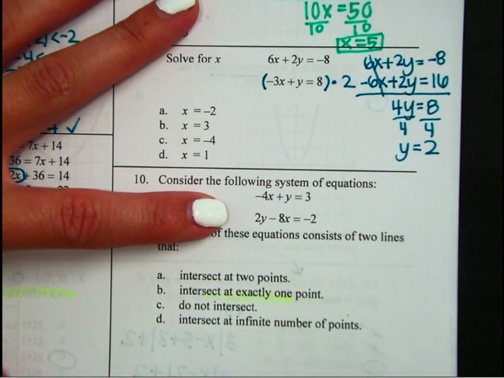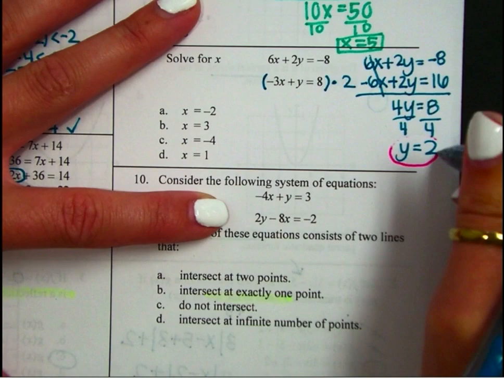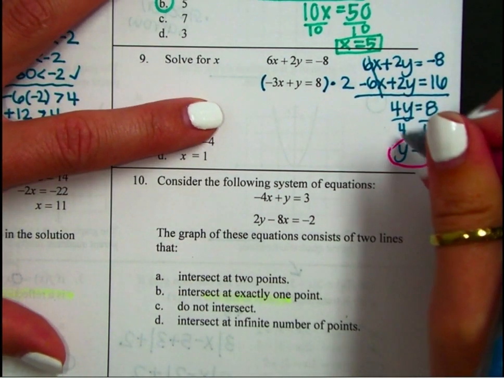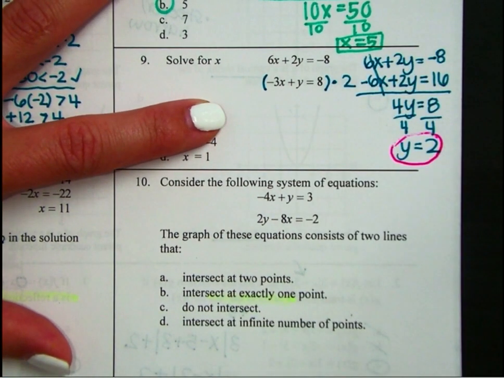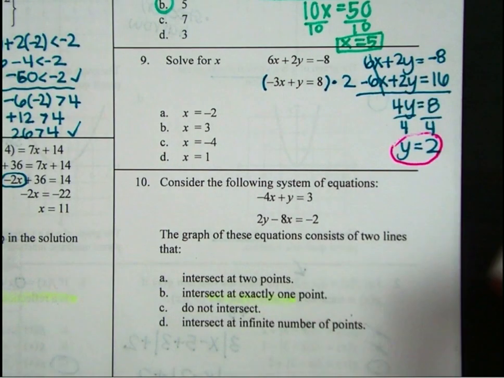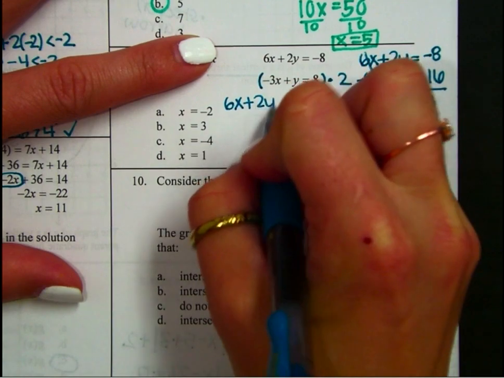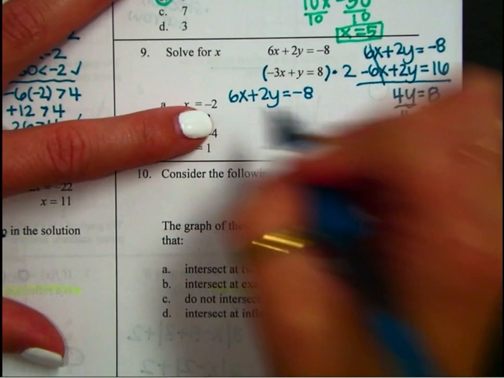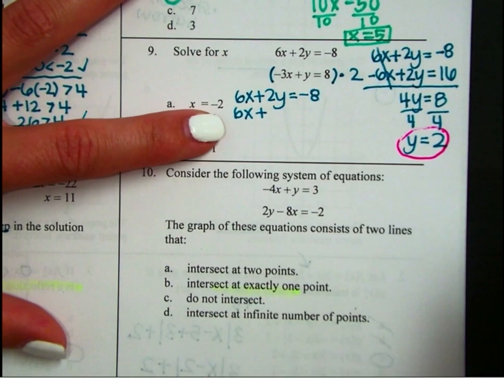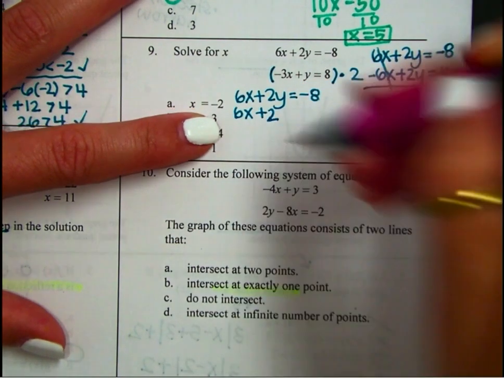Hopefully you guys are following along. This makes sense to us. We're going to take y equals 2, and we're going to plug it back into one of these original equations. So I'm going to go ahead and just pick, I don't know, the top equation. So here's my top equation, and I'm going to replace y with 2.